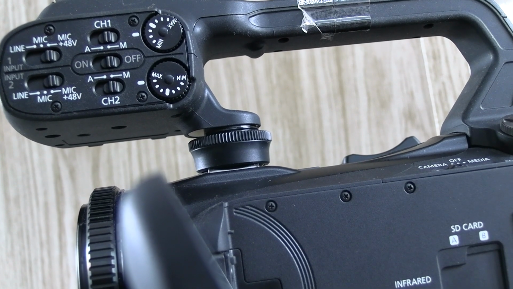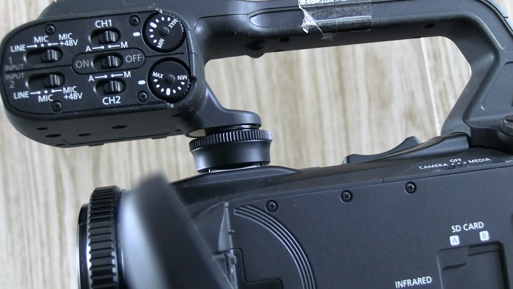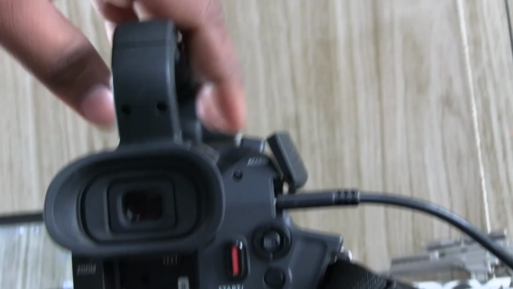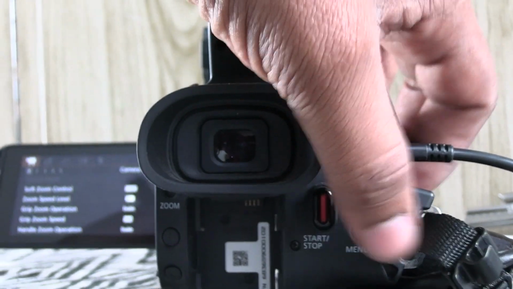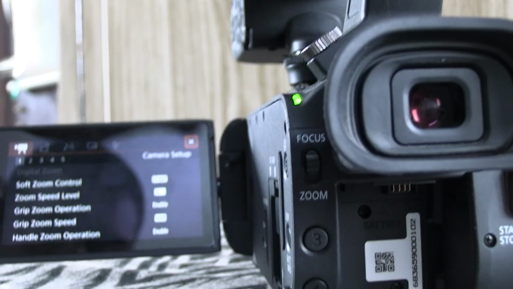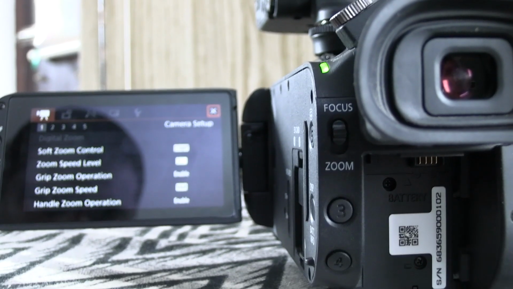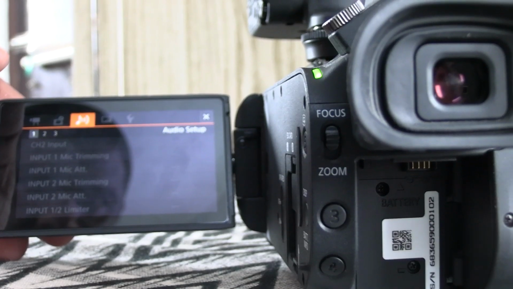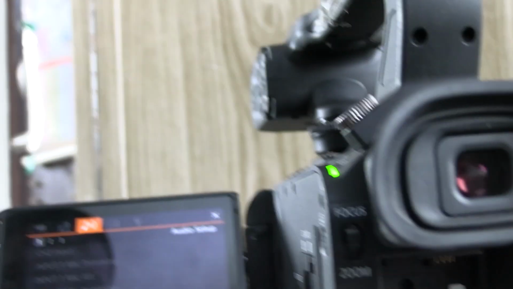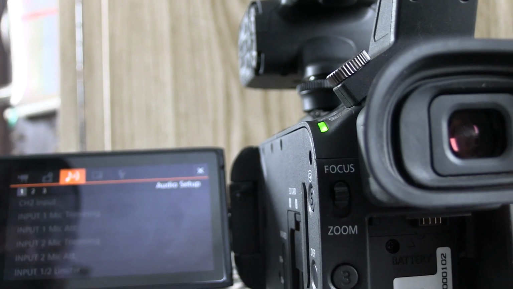Even if you do all this, there are some settings in the menu which you can access by going to the menu button here. Once you press the menu button, you can see there are some options that you have to change in order for the mic to work, right?